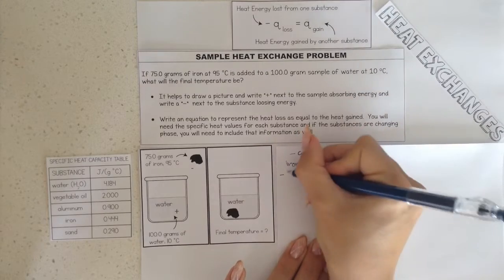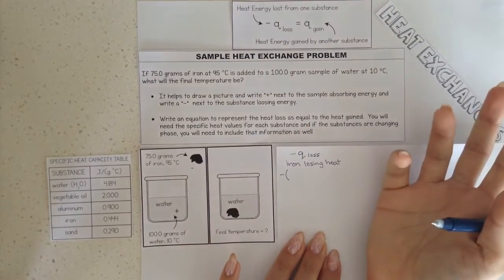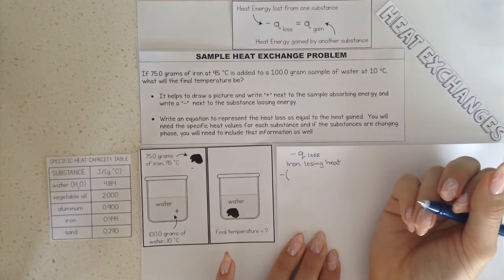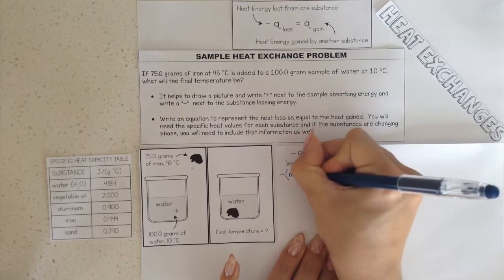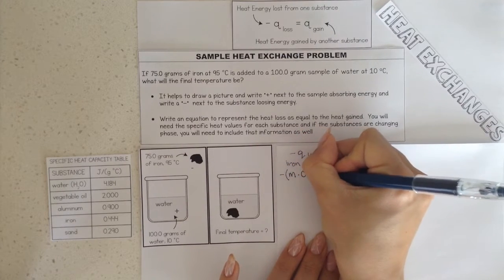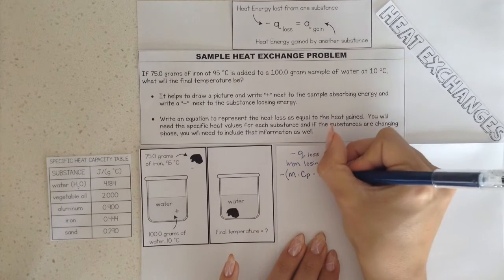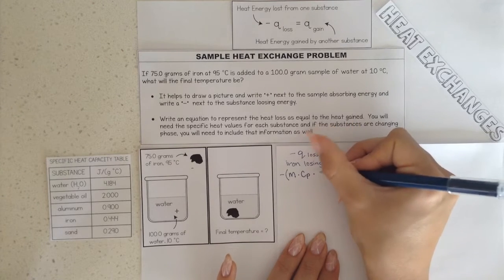So we'll put a minus sign. And we're not dealing with heat of fusion, and we're not dealing with heat of vaporization for iron. We're just using mc delta T: the mass of iron that we have, multiplied by the heat capacity of iron, multiplied by the change in temperature, the temperature final minus temperature initial.